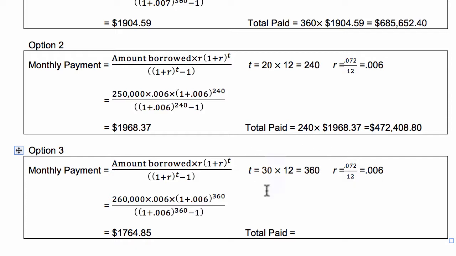Substituting all of this into our formula, we get the monthly payment to be $1,764.85 per month. This is quite a reduction in the monthly payment and might be helpful if I have a difficult time budgeting more than $1,800 per month for my mortgage.